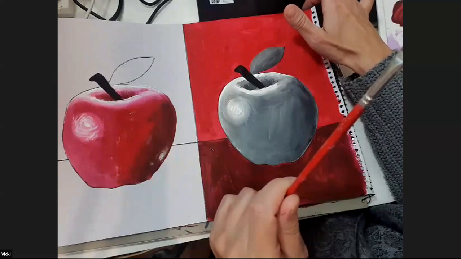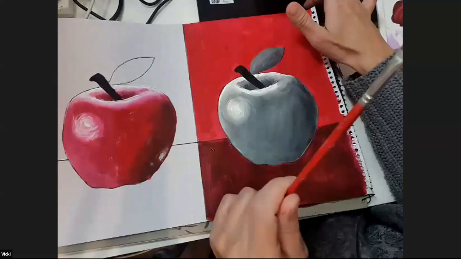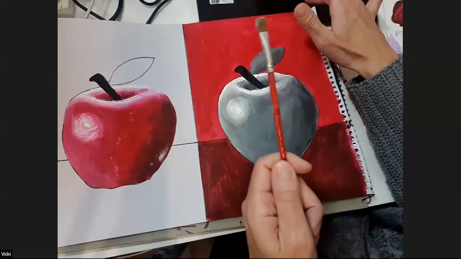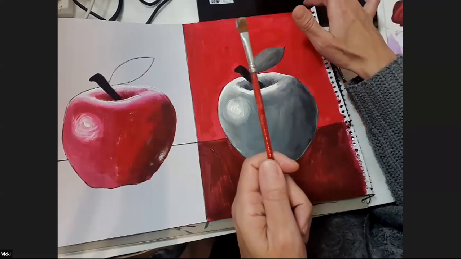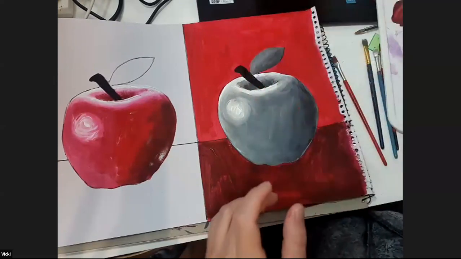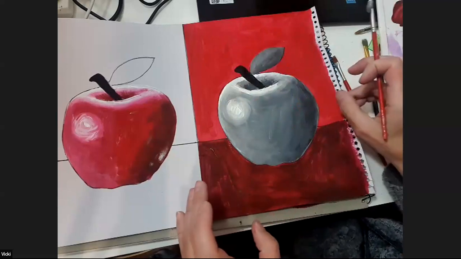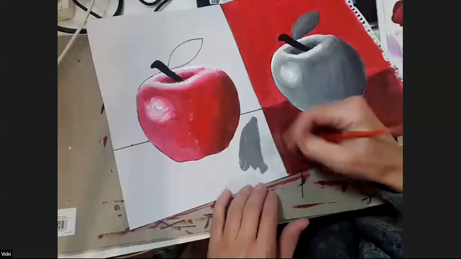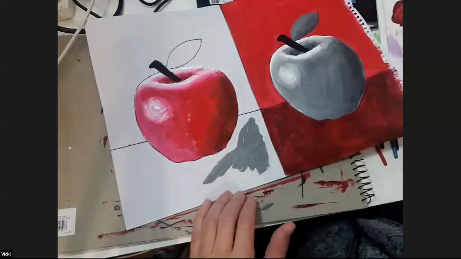Teacher, I'm finished. Wow, that's excellent, Dal. I like it. Okay, so now everybody grab your mid-gray, the mid-gray that we talked about earlier, and I want you to put it down here. Mid-gray down the bottom.